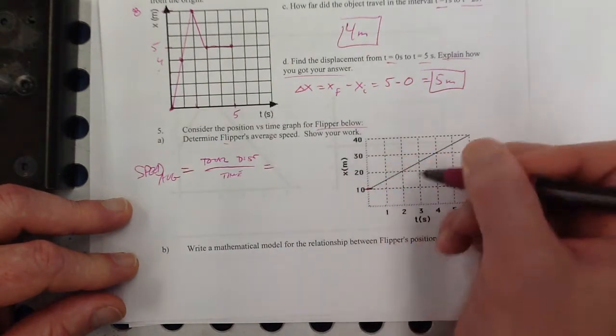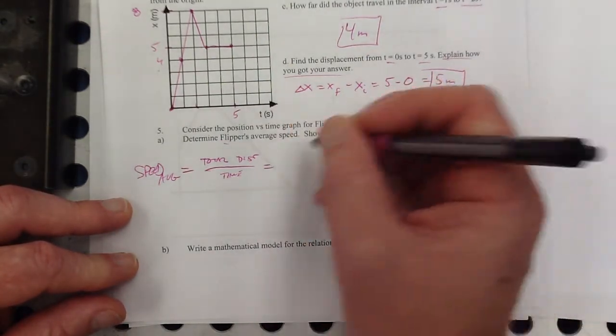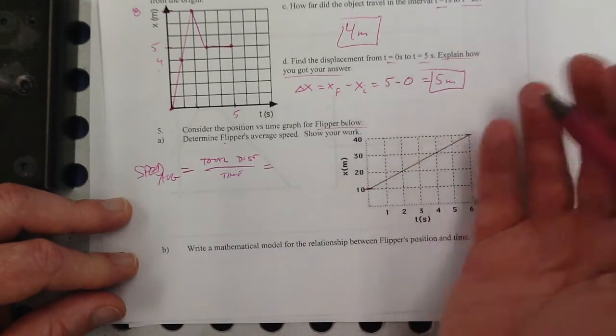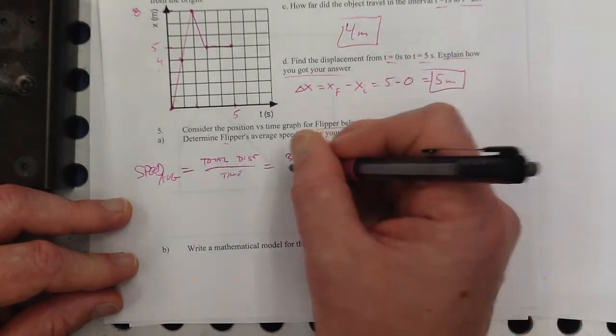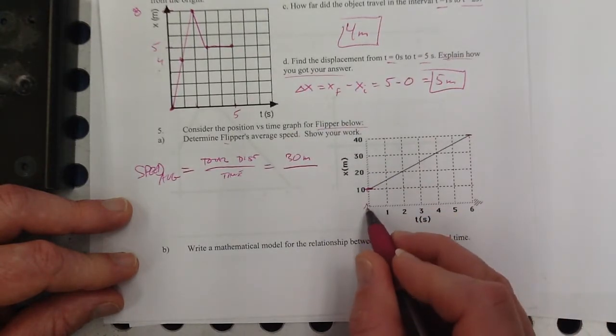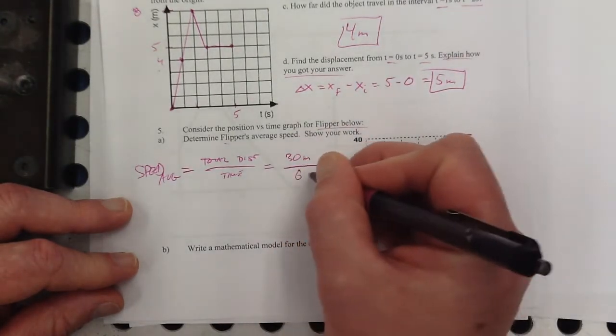Total distance, starting at 10, going to 40. So not turning around, so it's just 30 meters. And time, going from time 0 to time 6.